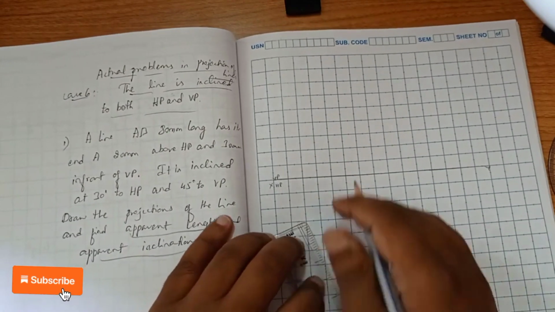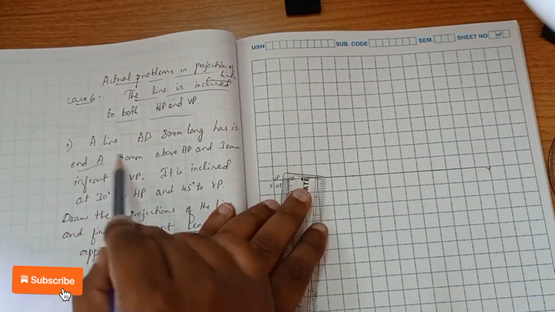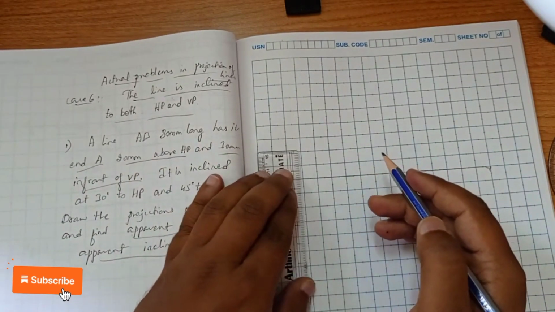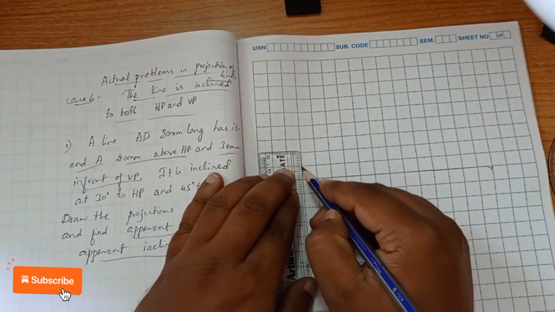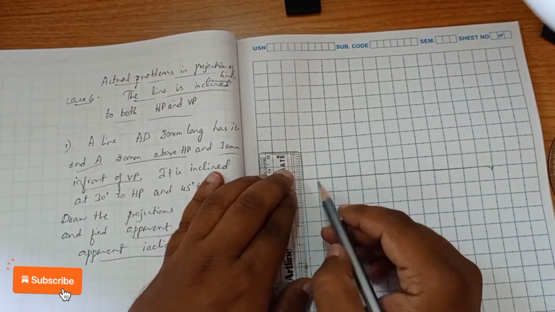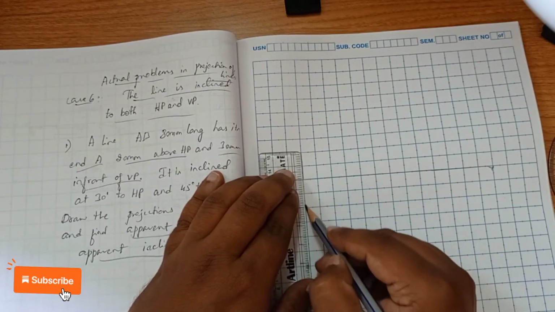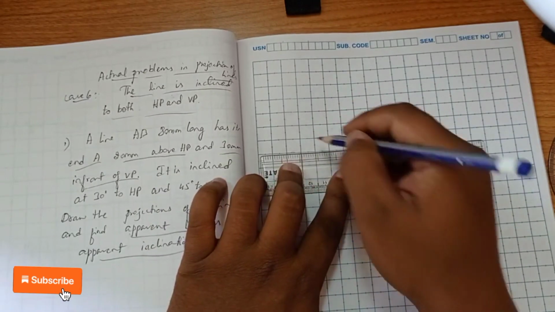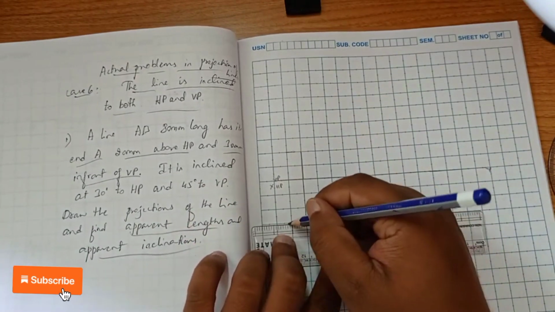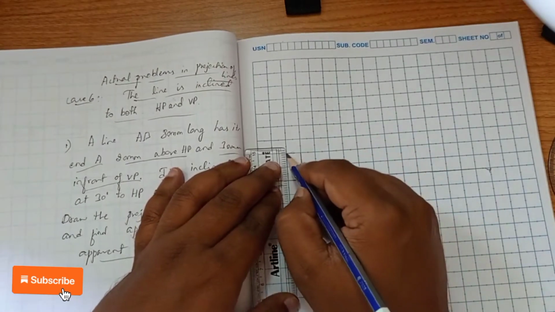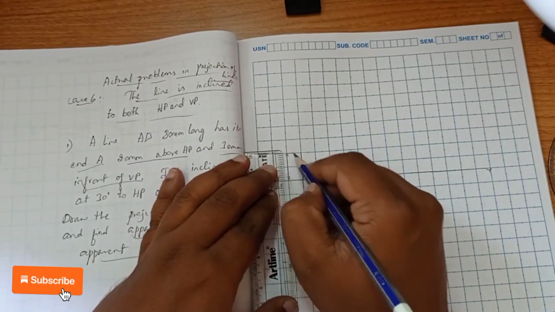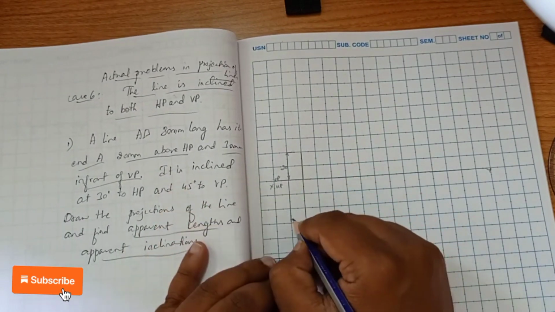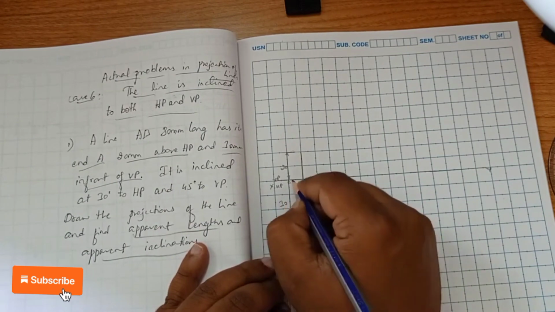So first the end of the line, end A, is 20 mm above HP and 30 mm in front of VP. So 20 mm above HP, so this is 20 and 30 means here. Okay, so you can show the dimensions for it. So this is 20 and this is 30. The end of the line.